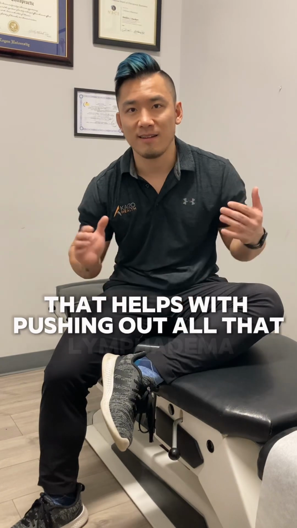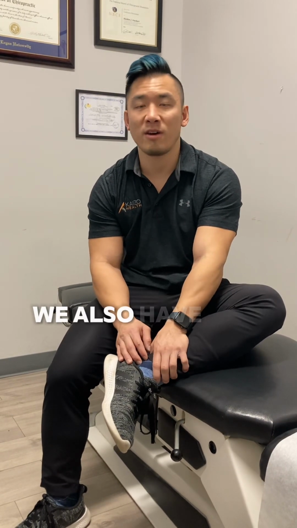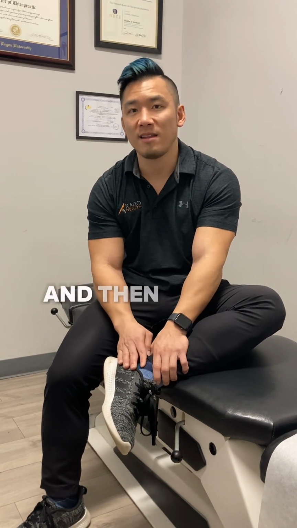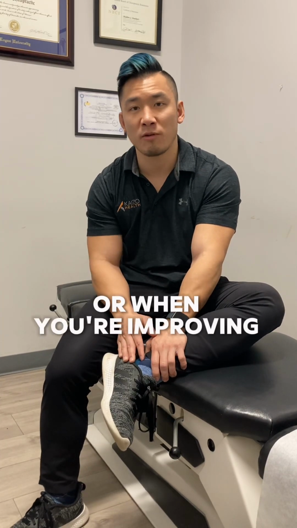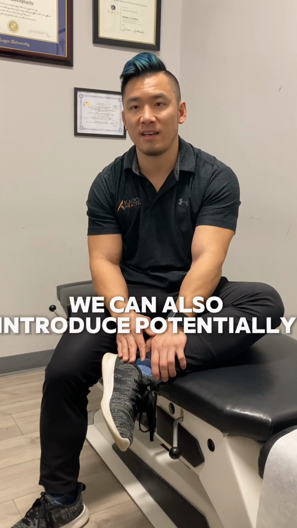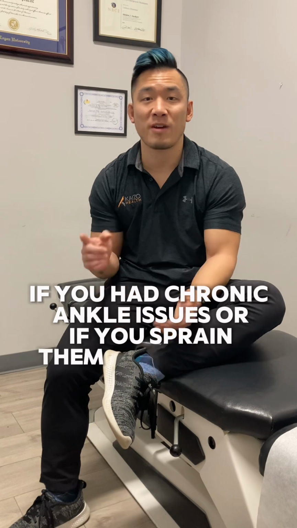We also have other modalities such as normatec compression therapy, so if the ankle's pretty swollen, especially if it's very acute or subacute, that helps with pushing out all that lymphedema, swelling out of there, and also help control pain. We also have TENS units or an E-stim, which will help modulate the pain as well. And then once it gets into more of the subacute phase or when you're improved again, we can also introduce potentially shockwave therapy.